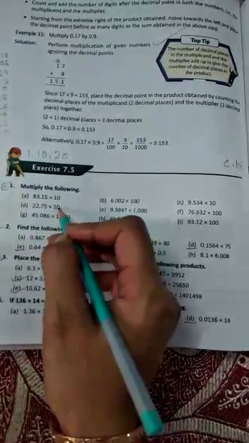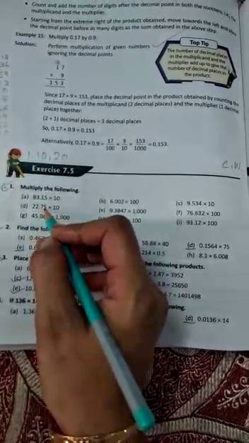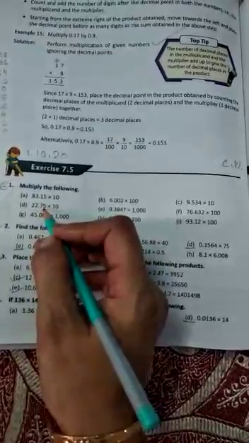So if 10 is there, the decimal will move to the right hand side 1 digit. And the answer will be 227.5.